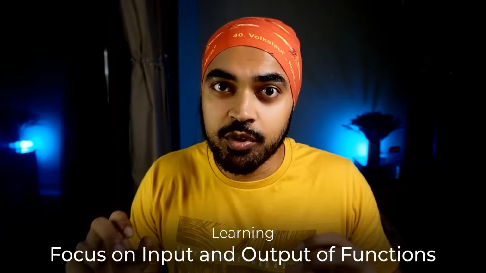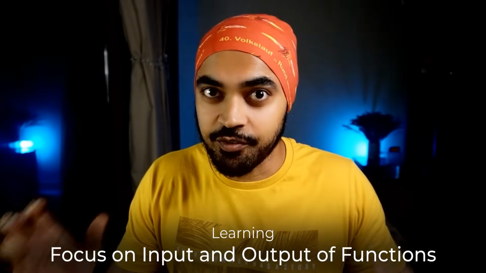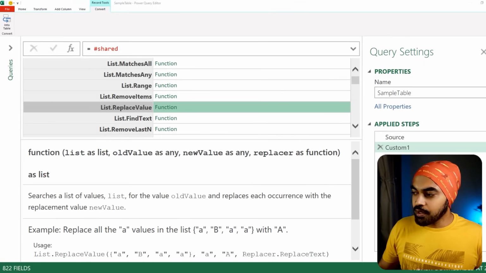But here is a very important piece of advice that you can keep with you while you're trying to learn functions. Whenever you're trying to learn functions, it's very, very important to understand what is the input and the output of that particular function. What goes inside of that function at different arguments and what comes outside of it. It's going to be phenomenally important for you to understand. Now, I'll just give you an example.